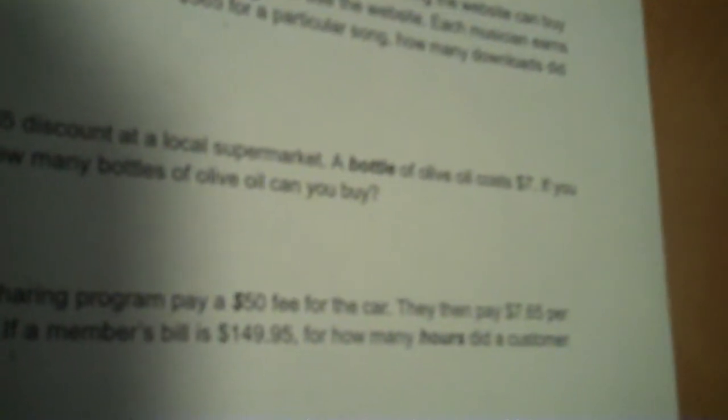Okay, next problem. You have a coupon for a $5 discount at a local supermarket. A bottle of olive oil costs $7. If you have $16 in your wallet, how many bottles of olive oil can you buy? So bottles equals. So the units are dollars and bottles. Y and X.